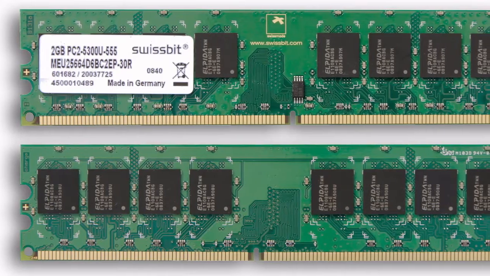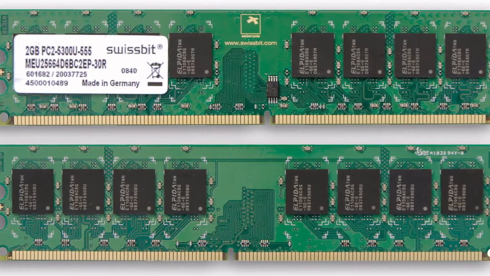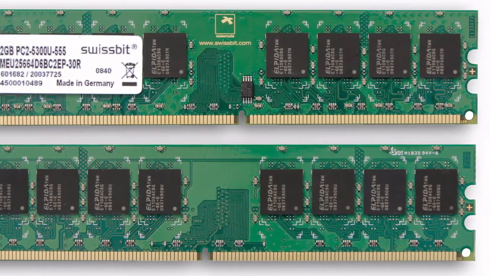Number 5 is your RAM. Not like an actual ram, but the RAM that's in your computer. You may have never heard about this before, but RAM is really important. It's the actual memory within the computer that helps your hardware and everything run. And the lower amount of RAM you have, the slower your computer is going to be.